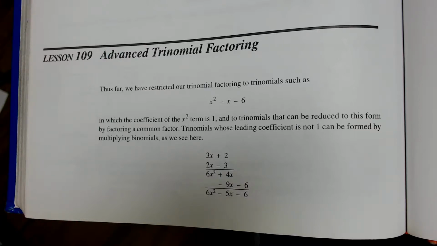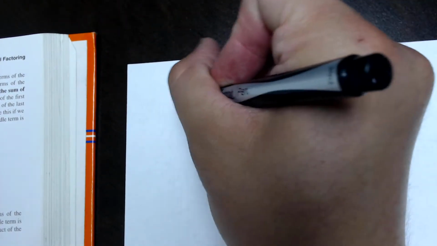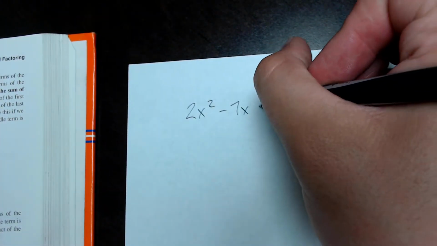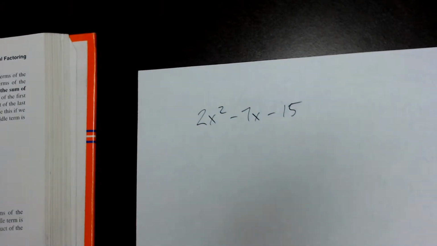Algebra 1, Lesson 109, Advanced Trinomial Factoring. So, advanced trinomial factoring means we're going to factor trinomials with a coefficient in the lead term, like 2x squared minus 7x minus 15. So we're going to factor something like this.